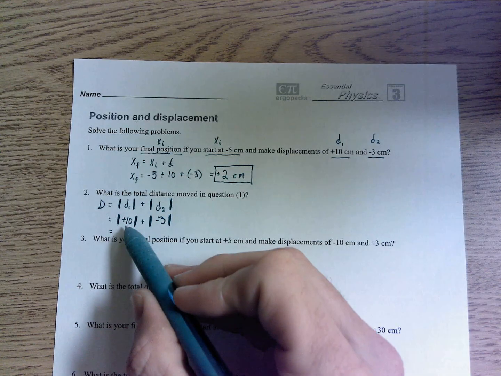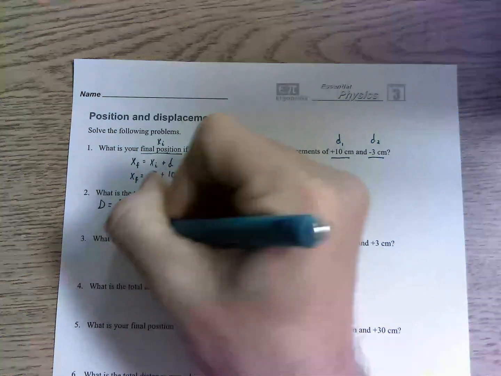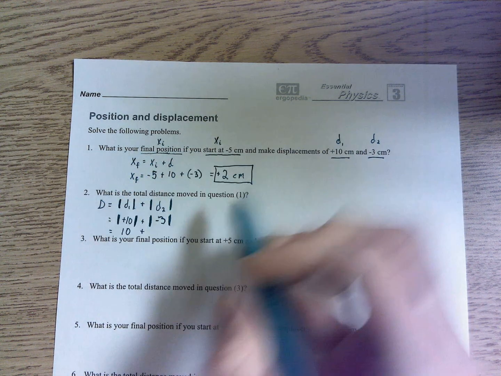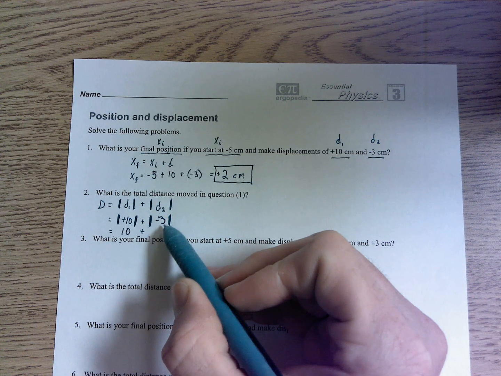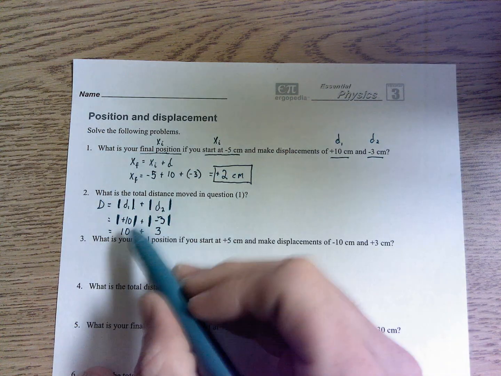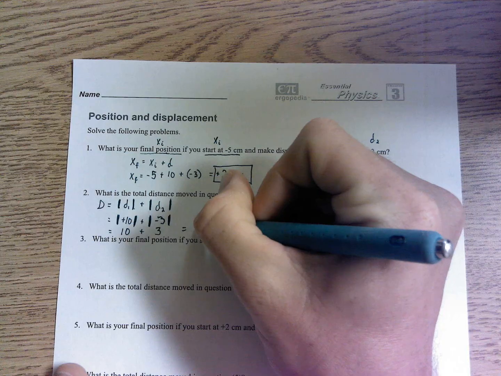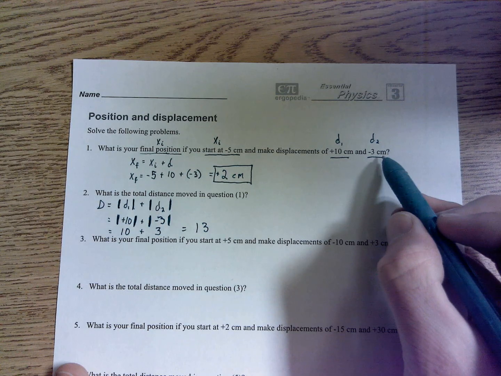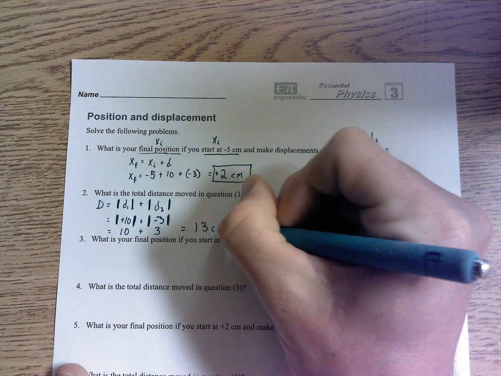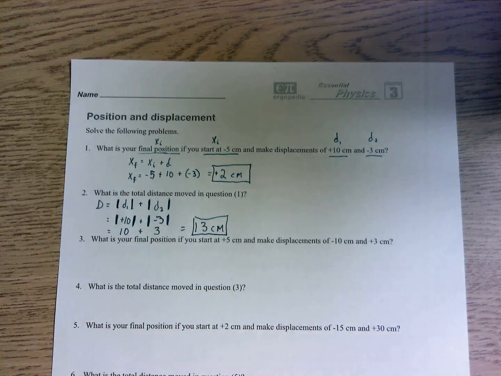If we look at that, the absolute value of +10, well, how far away is that number from 0 on the number line? It is 10 positions away. Plus, how far away is -3 from the 0 on the number line? Well, it's 3 positions away. Absolute value just means make that number positive. 10 plus 3 will give us a distance traveled of 13, and our unit, centimeters. Okay, hopefully that's helpful. I would encourage you now to pause the video and try number 3 before I go over it with you.